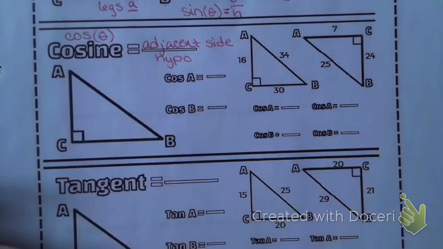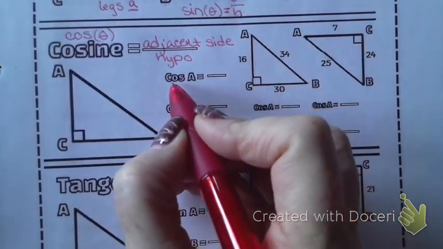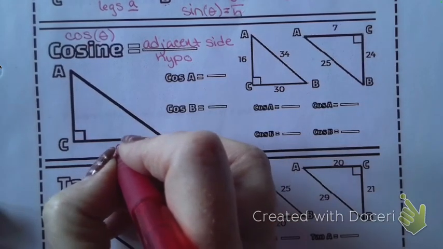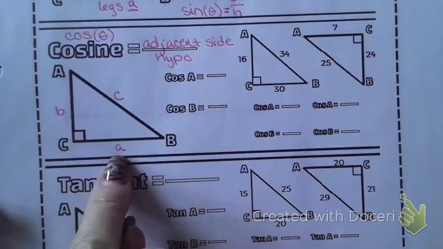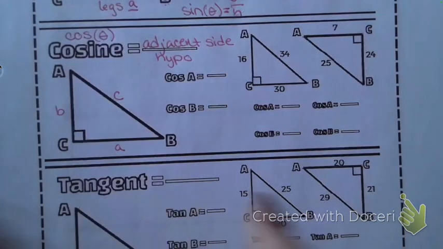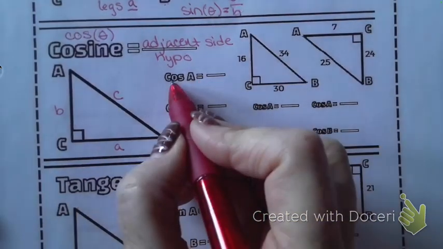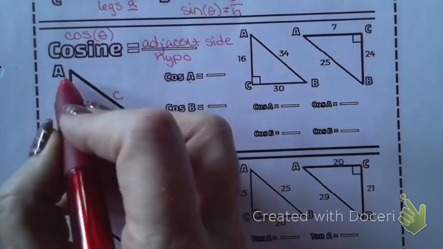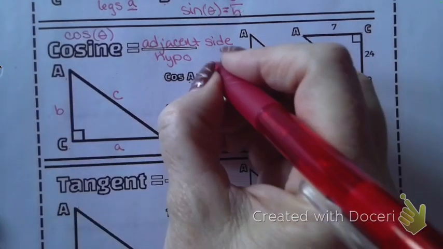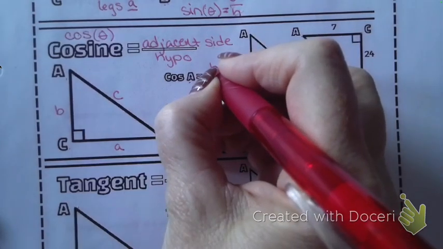Okay, so remember we have A, B, and C because they're opposite angle A, yes? Okay, so what is adjacent to angle A and not the hypotenuse? B. So it's B over C.